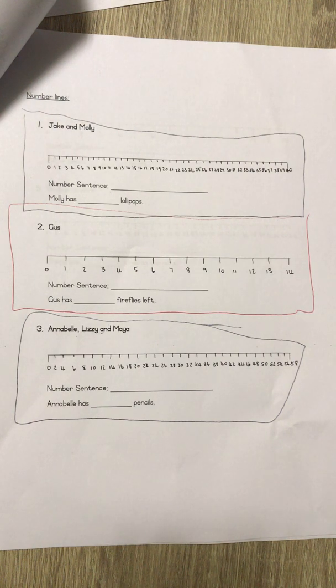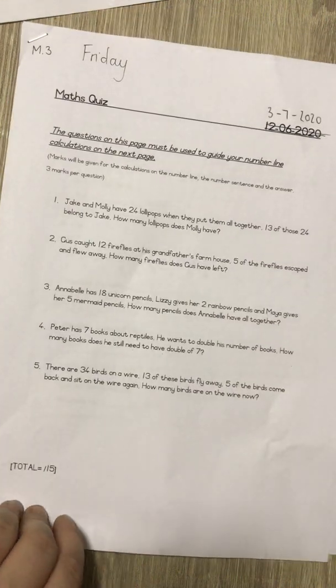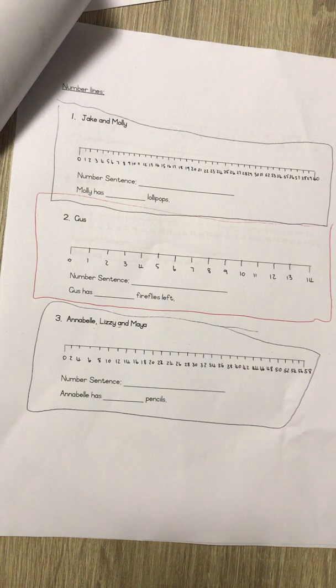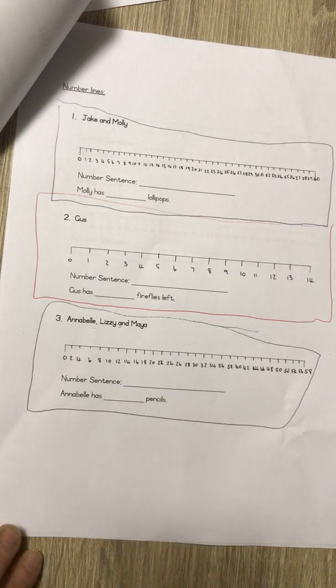So now you write the number sentence for me. The number sentence should have the numbers 18, 2, 5, and the answer. So this is a longer number sentence than the rest. You tell me if it's pluses or minuses. There will be 2 operations in this number sum. Good, and then you write the answer. Annabelle has how many pencils? Where did your bounce end? That is your answer.